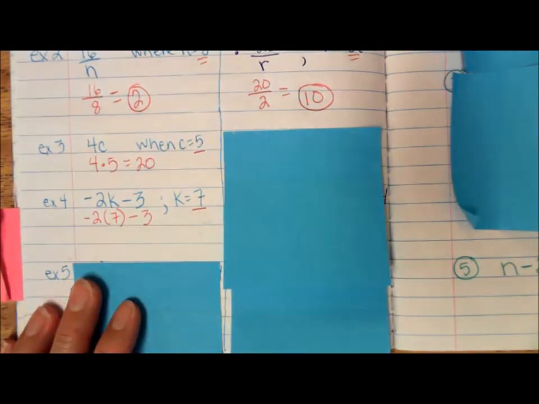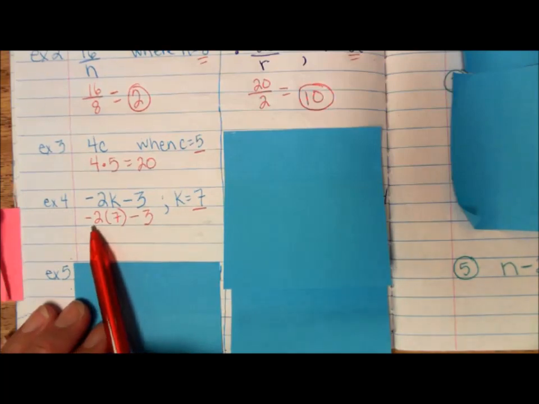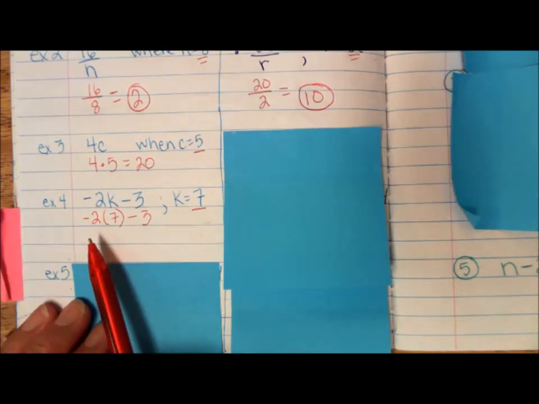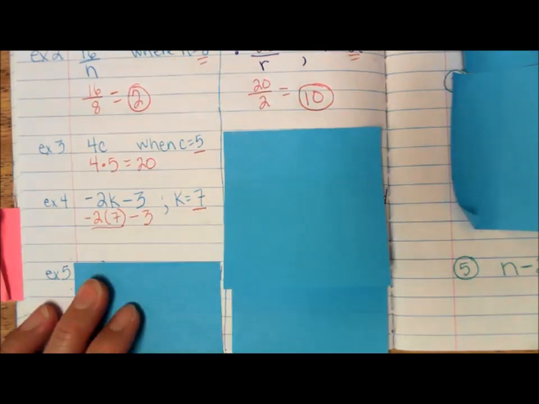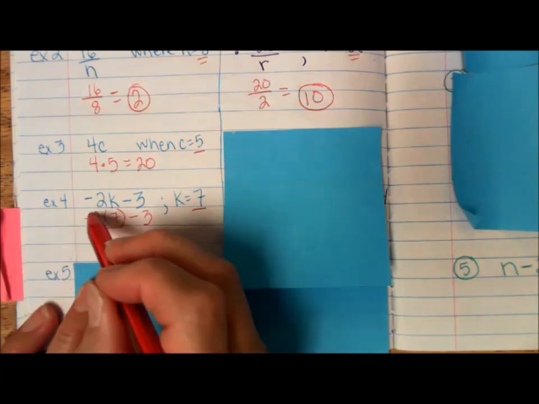This is where our order of operations come into play, and our integers rules. So all these rules are coming back. So use your tool, don't be a fool. Okay, so order of operations. First we're going to multiply negative 2 times 7. We know that we multiply as usual: 2 times 7 is 14. Count our negatives. There's one negative.